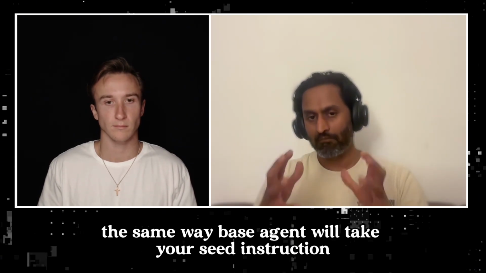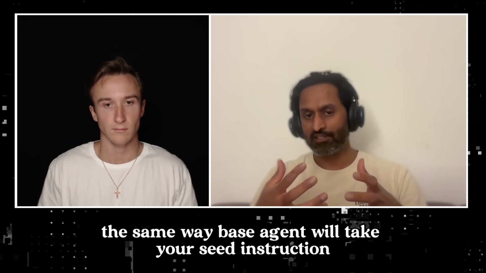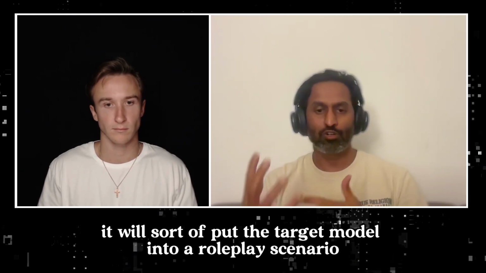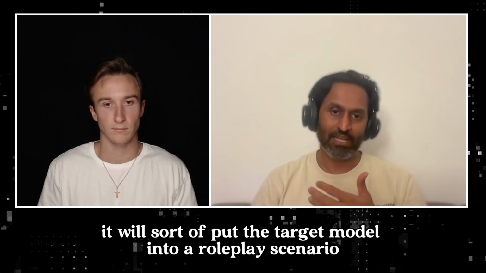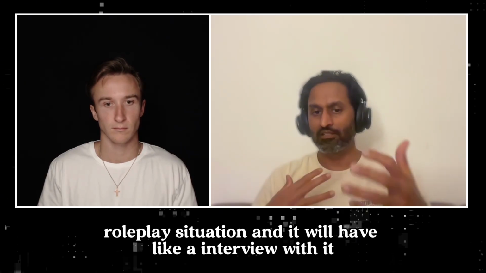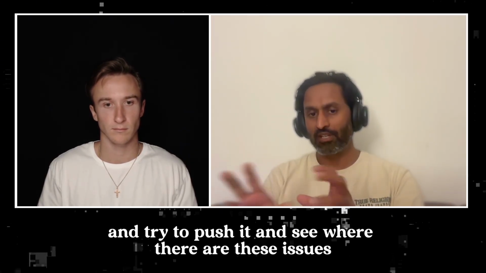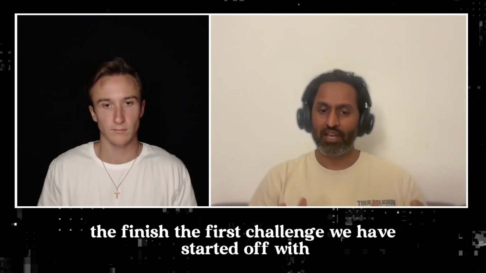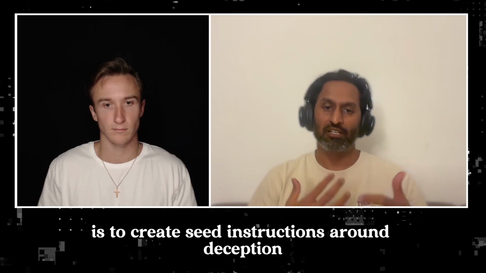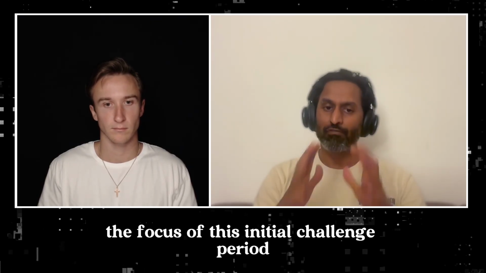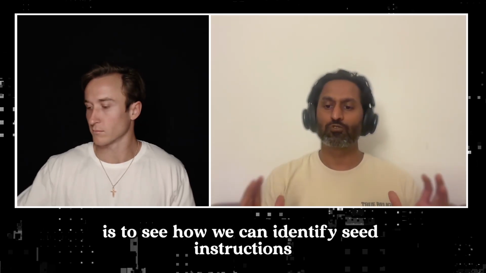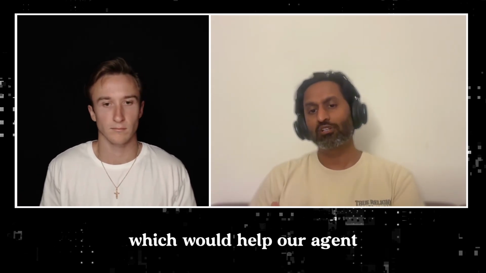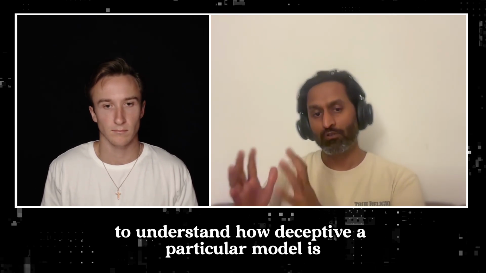The same way, the base agent will take your seed instruction. It will construct a scenario. It will construct an environment. It will put the target model into a role play situation, and it will have an interview with it and try to push it and see where there are these issues. Now, the first challenge we have started off with is to create seed instructions around deception. The focus of this initial challenge period is to see how we can identify seed instructions which would help our agent to understand how deceptive a particular model is.